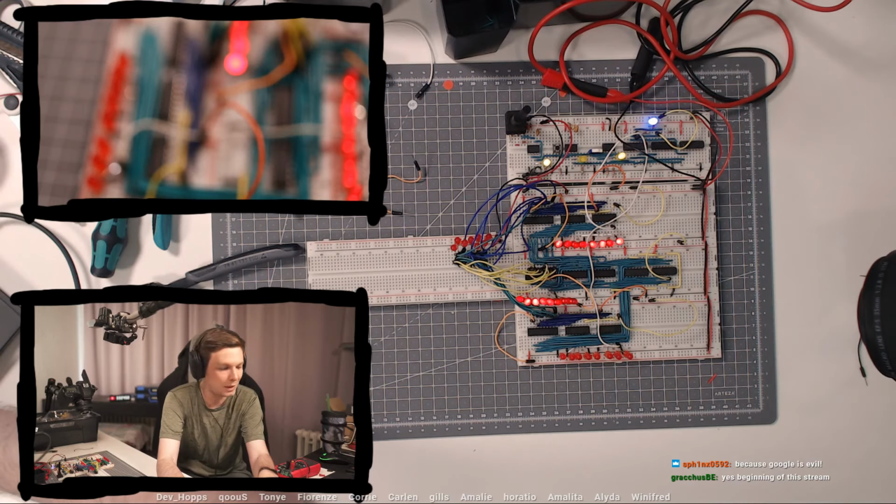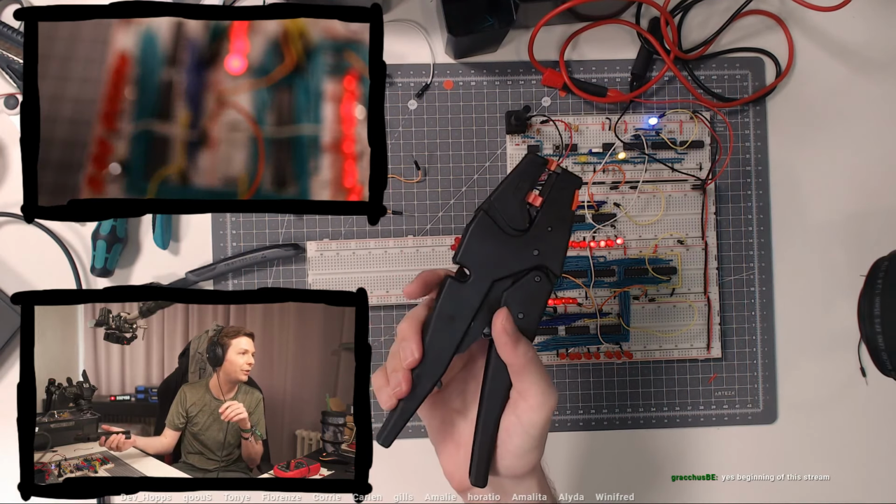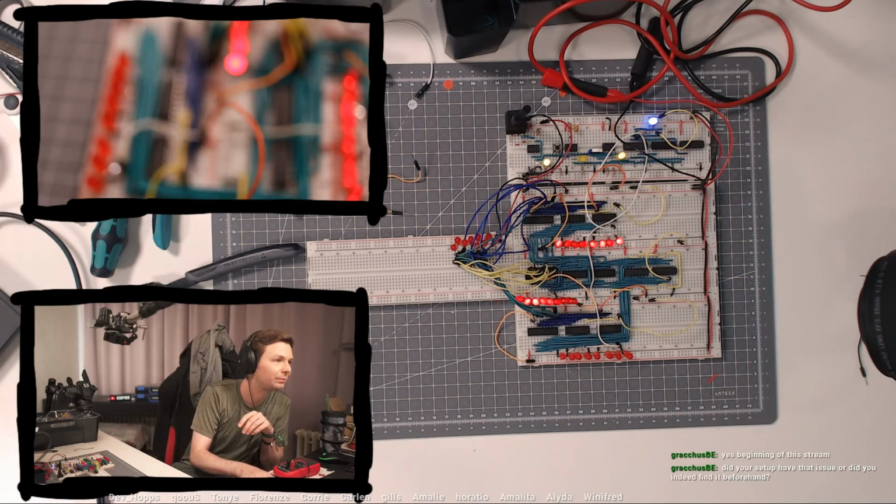Since the beginning of the stream, pretty much only unboxing. And we got a cable stripper now. It finally arrived, and it actually works.